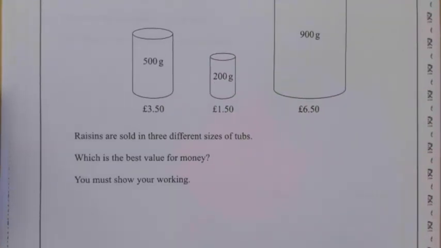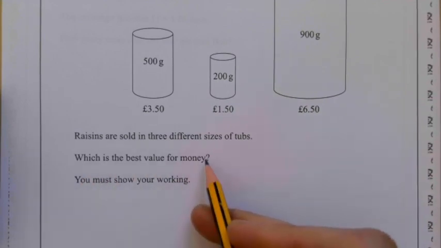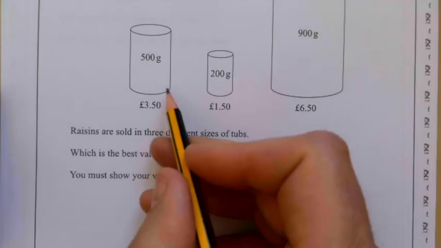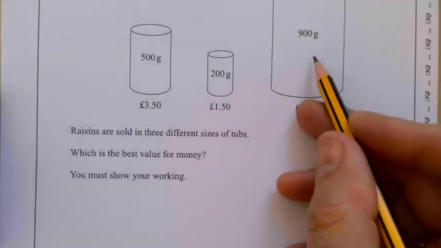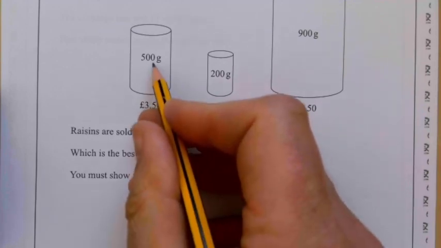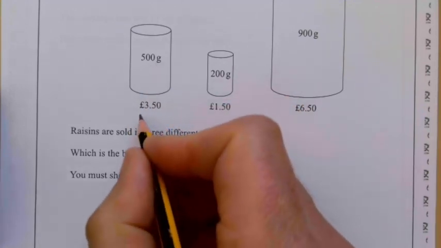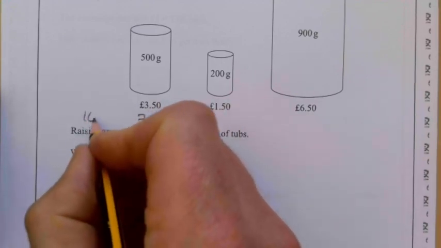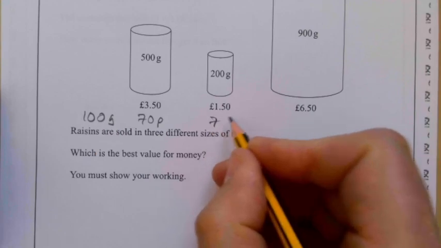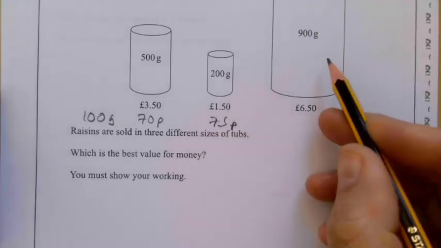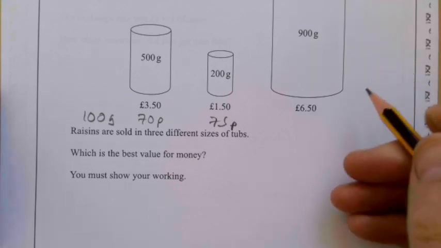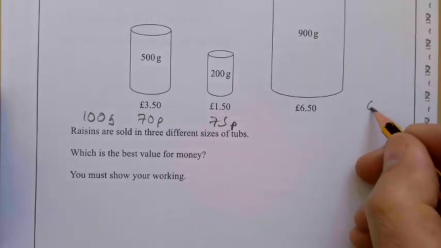Raisins are sold in 3 different sizes of tubs. Which is the best value for money? You must show your working. So if we just work out 100 grams then for each of these, that should work us out. So 100 grams here, that divide by 5, would be 70p. 100 grams is 70p. 100 grams here is 75p. And then 100 grams here, we need to divide this by 9.